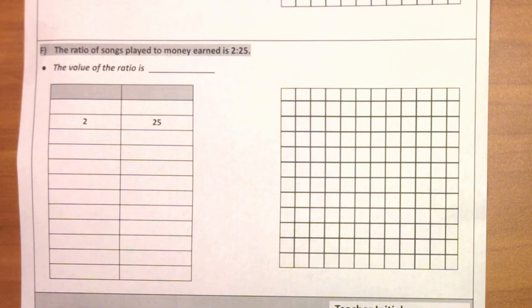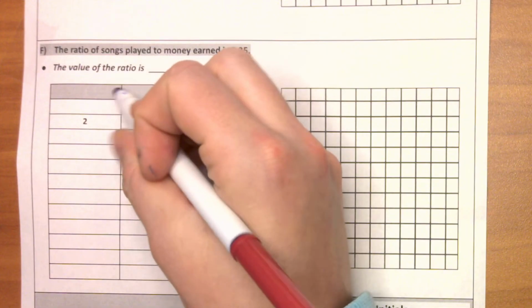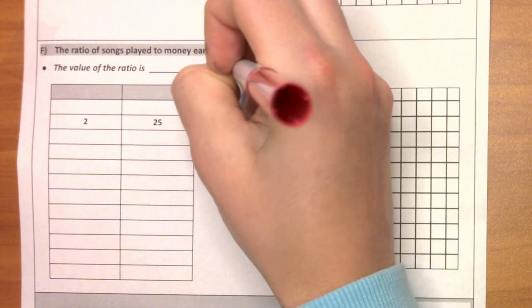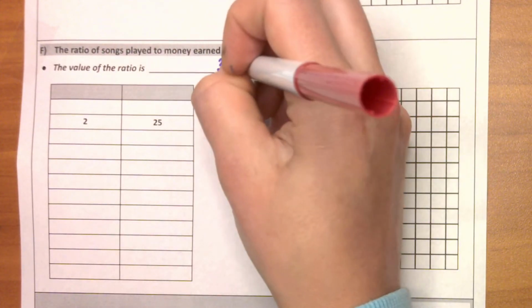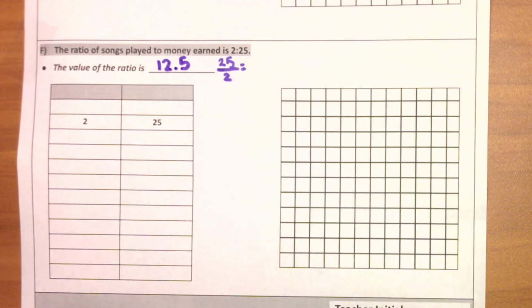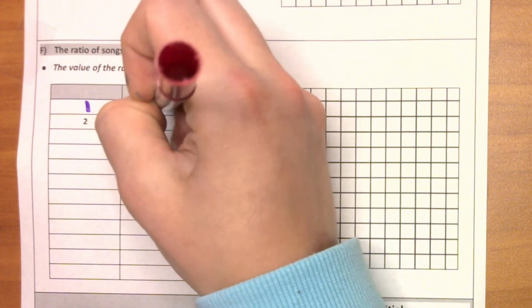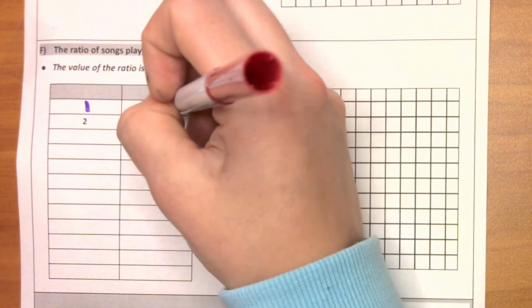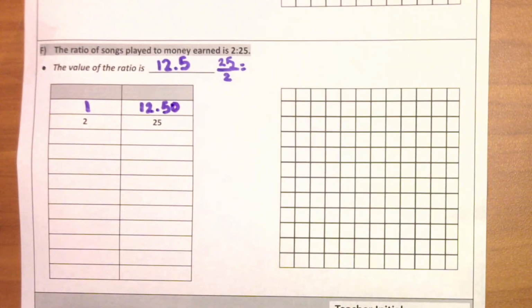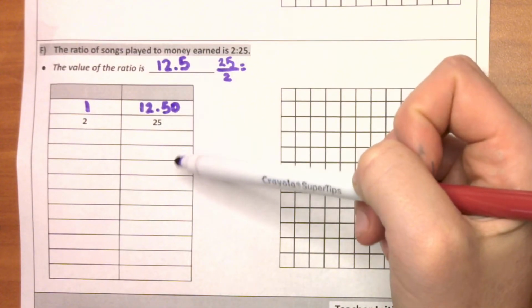I'm not going to go over all of problem F, but I do want to go over the value of the ratio to make sure you got it. So we will take our money earned, make sure you labeled your ratio table, and divide it by songs played. And 25 divided by 2 is 12 and 5/10. This means for every 1 song played, the artist earns $12.50. And we should really add a 0 there because money always goes to the hundreds place. So our songs will be increasing by 1, and then our money earned will be increasing by $12.50 each time.